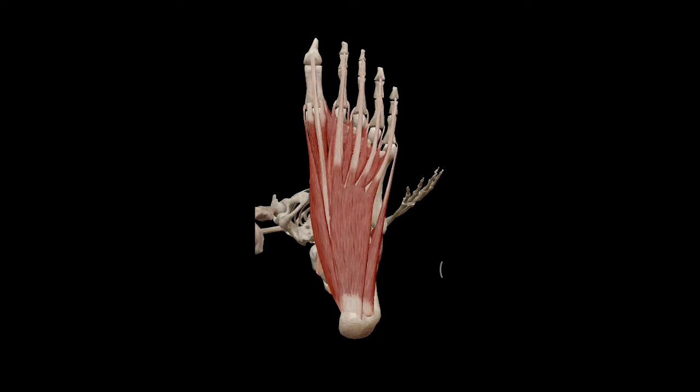Each tendon splits into 2 slips opposite the bases of the proximal phalanges. You can very well see the division of slips over the distal part of the proximal phalanges, and these 2 slips will be for the passage of the long flexor tendon for the toes.